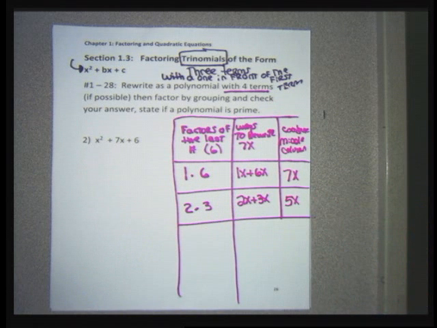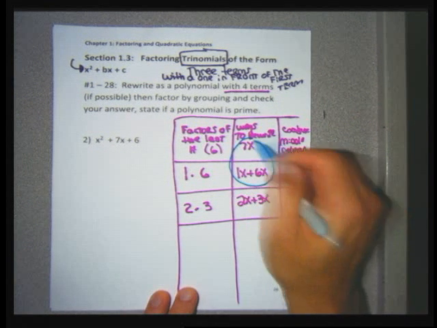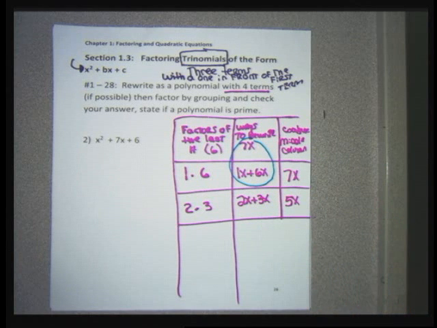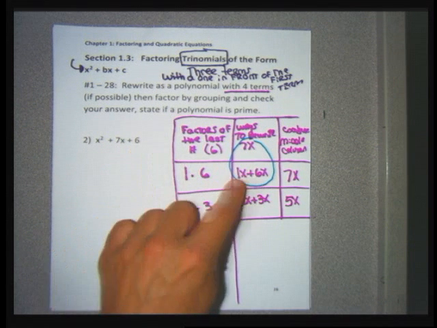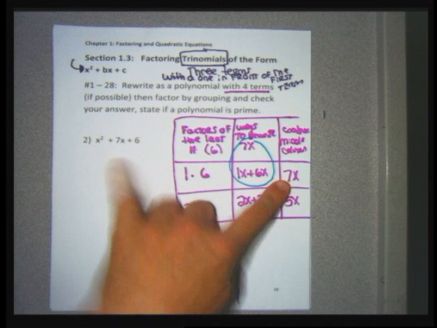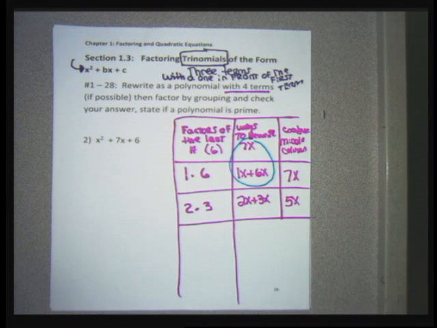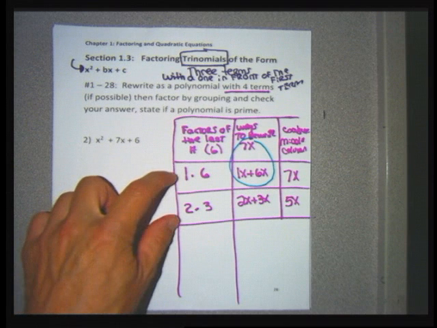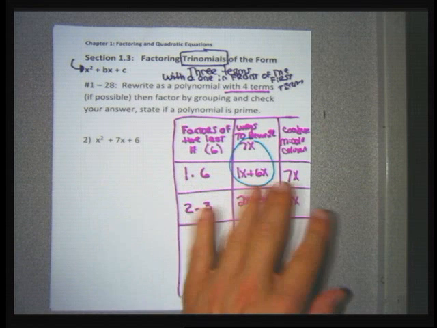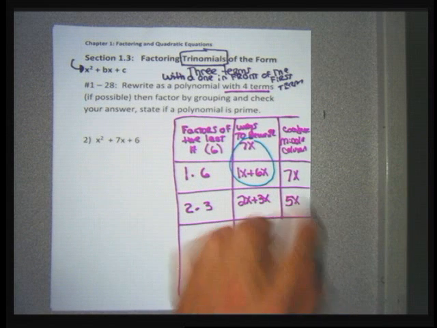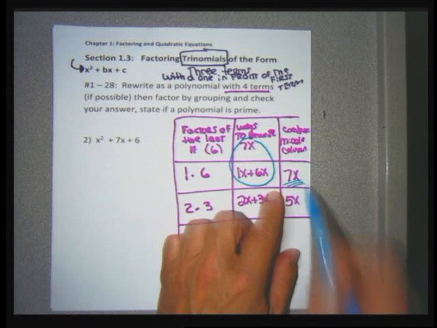It's supposed to be obvious, but it may not yet because this is the first problem, that I'm going to rewrite the 7x as 1x plus 6x, because that fits the problem. The numbers that I put in front of the x's multiply to be the last number, and the numbers I put in front of the x's add to give me the middle term. So I made my table, I looked at the last number, found factors of it, attached the letter x and put a plus sign between the factors, and then I added them, and I found the pair that gave me the number that's already in the problem, the 7x.